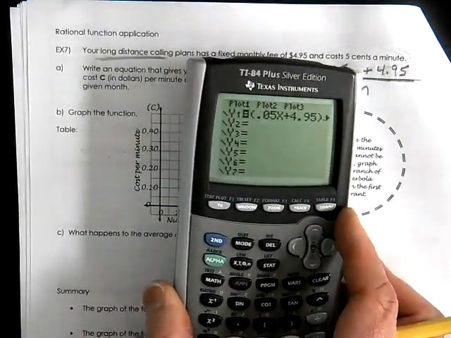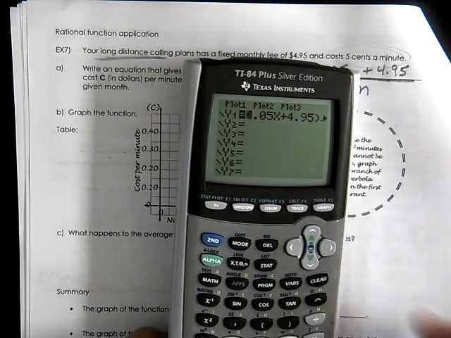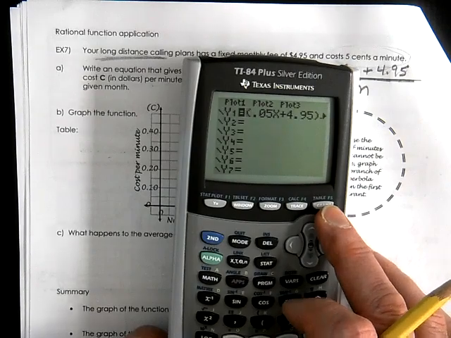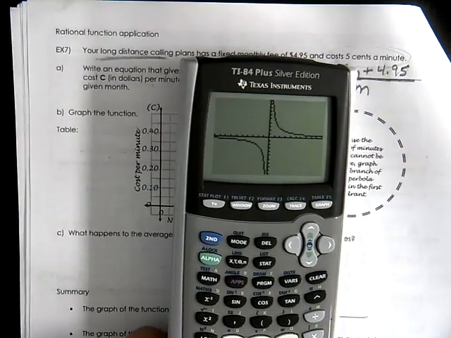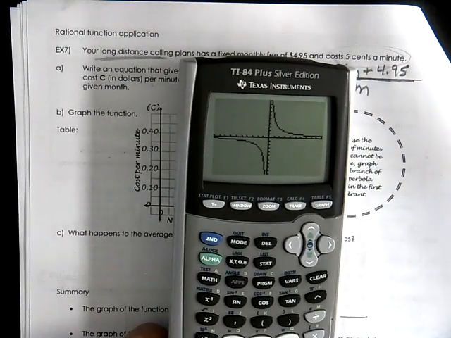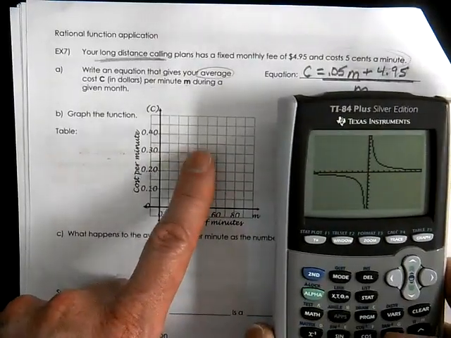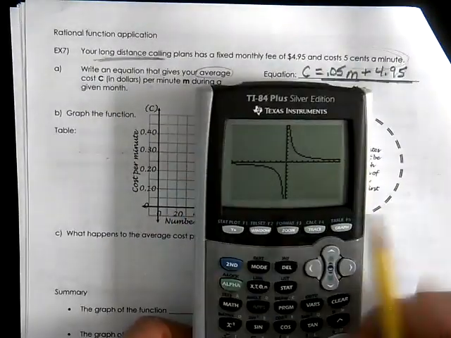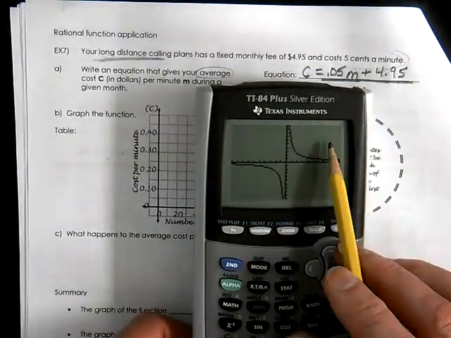So we type our equation into the graphing calculator. You could graph it if you want. Right? That's what the graph looks like. Those are the graphs we've been drawing. So that's not a surprise. We're only looking at the first quadrant because those are positive minutes and that's positive money. So that's why we're in the first quadrant.